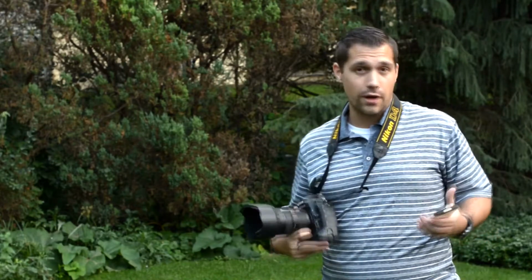Now, there are a lot of people out there who will tell you, use auto white balance all the time and then fix it in post. It's not a bad idea. I mean, you can use auto white balance most of the time. It's usually going to get you pretty darn close, and then you'll fix it later. I'm not going to lie, I use it a lot.